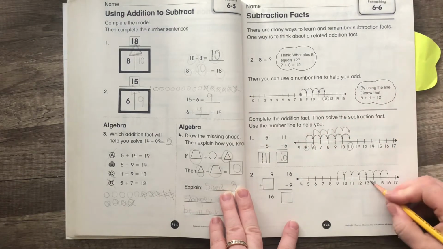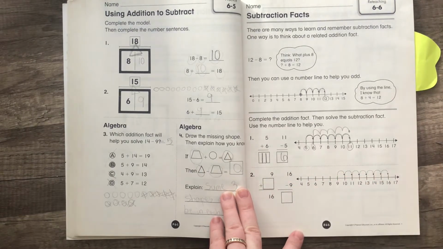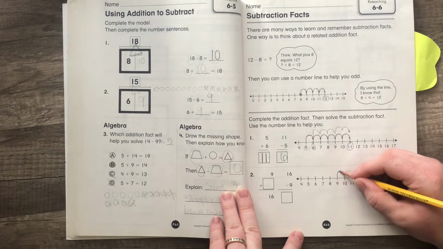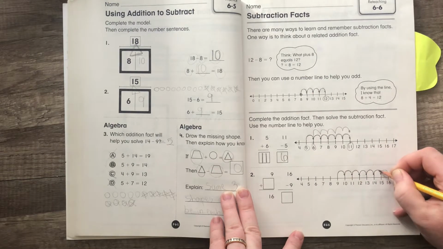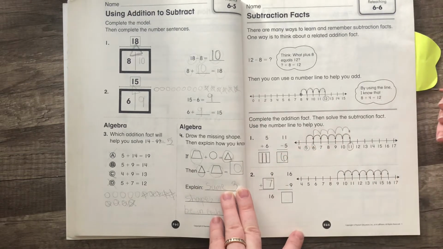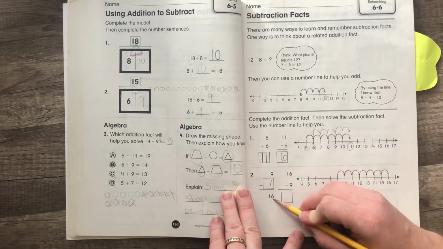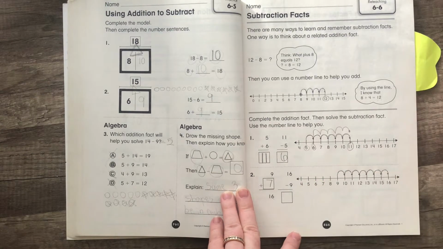Okay, so let's practice for number 2. 9 plus what equals 16? Start at 9, and then how many jumps till we stop at 16? Count with me. 1, 2, 3, 4, 5, 6, 7. I jumped 7 times, and I got 16.